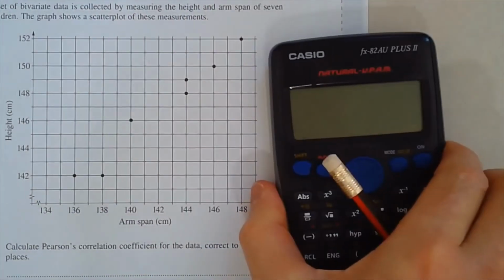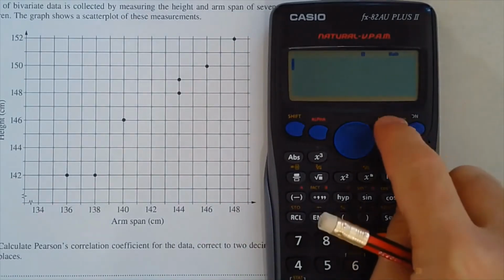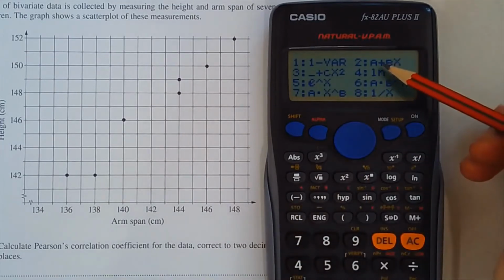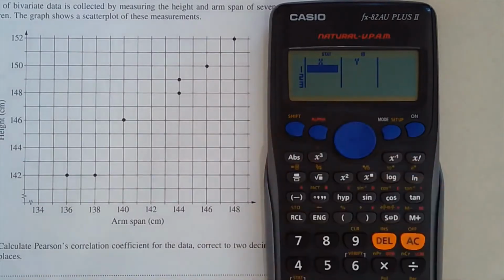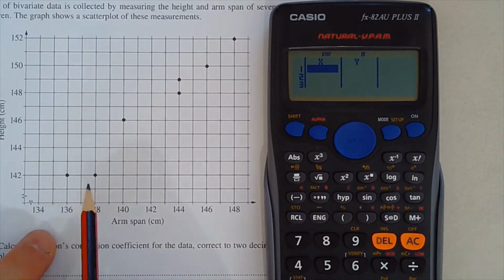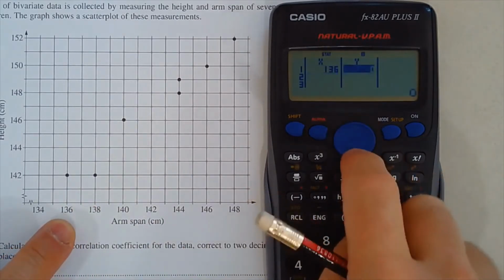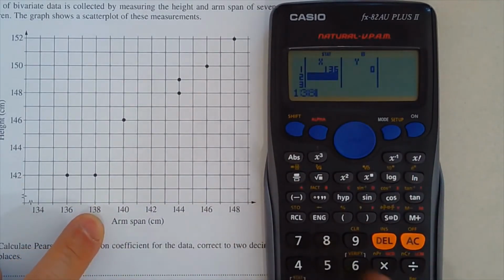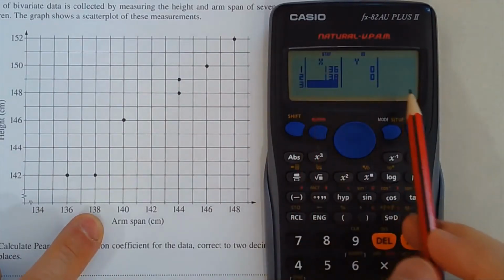So we'll turn the calculator on, put it into stat mode, so we'll press mode, number 2, stat, and because it's bivariate data, we're going to go to mode 2, and you'll see the two columns X and Y. So let's enter in the data. This first point here is 136 for X. Actually, it might be quicker if you just do all the X values first, and then we'll do all the Y values. Because every time you press equals, the cursor goes down on the calculator, it doesn't go across.